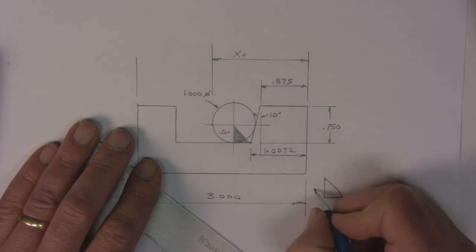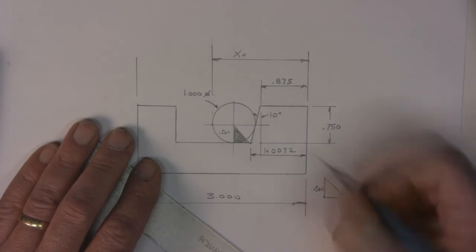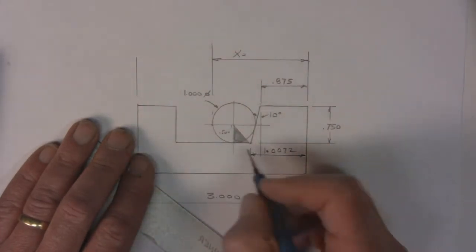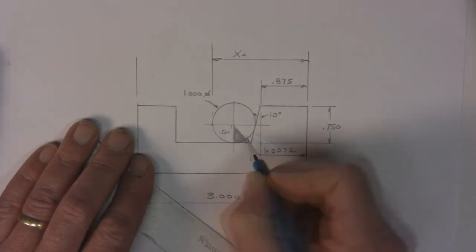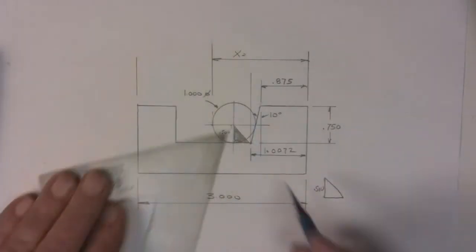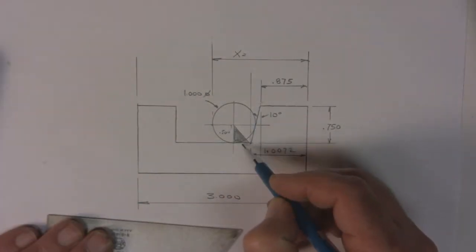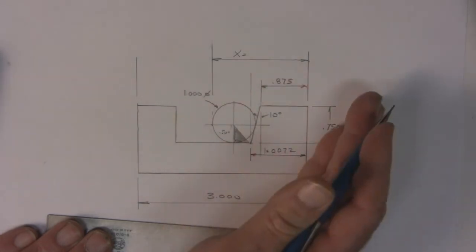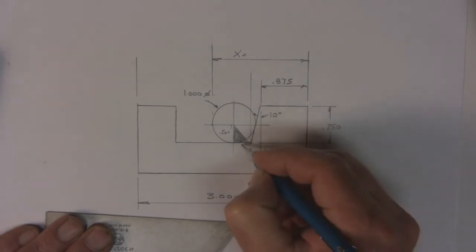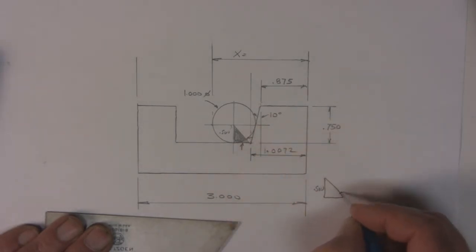We know this side is 0.500. That's the radius. Now, this is just the opposite of the last one. If we were to go from this surface to a straight line here, let me draw one for visual aid. From here to here is 90, right? 10 degrees added to it. So from there to there is 100 degrees, and you're just going to split it, as we did in the last one. So this angle here now becomes 50 degrees.